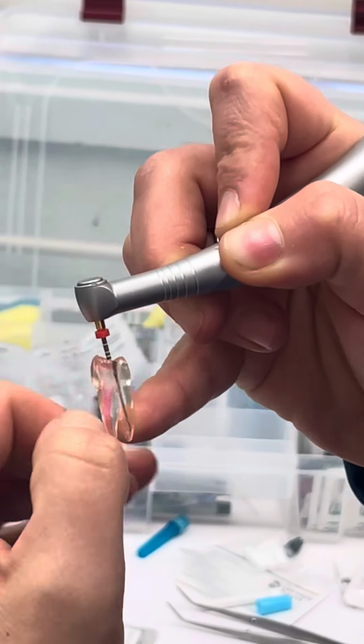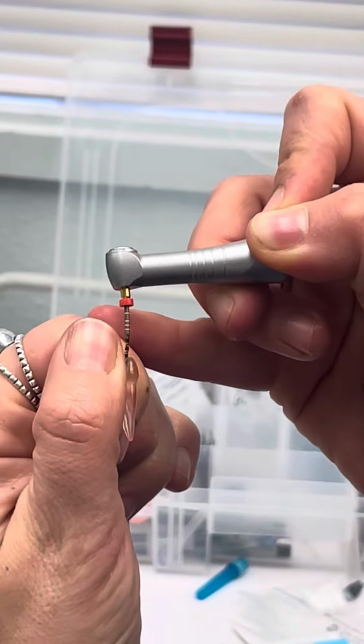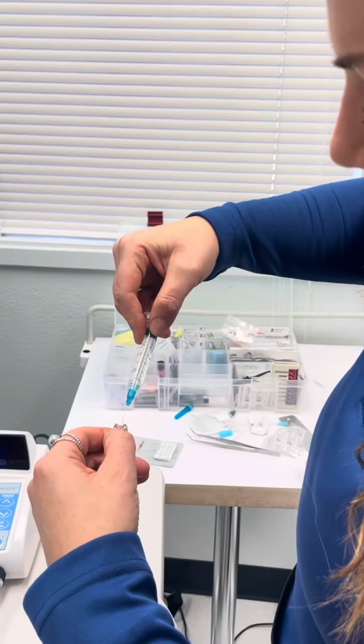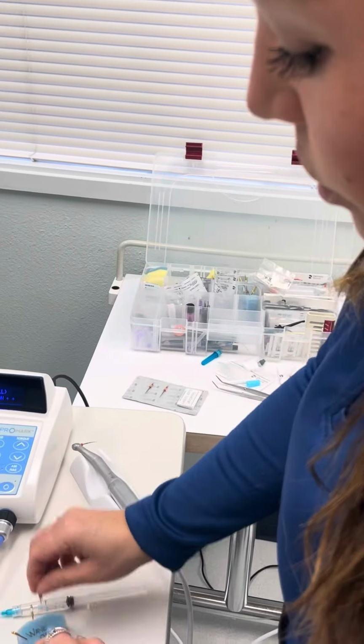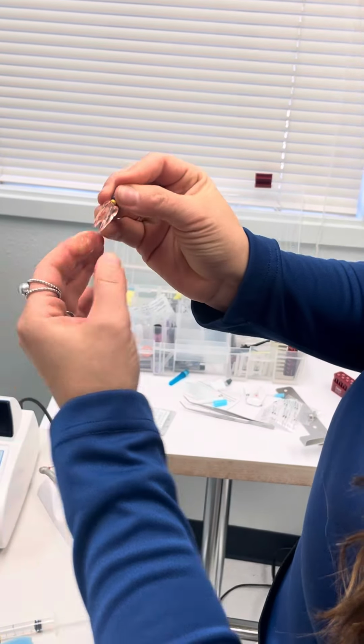Are you able to see that? Oh, it's getting so slippery. Here we're working our way, checking our flutes. Irrigate, recapitulate. Yep, we're getting lots of debris.